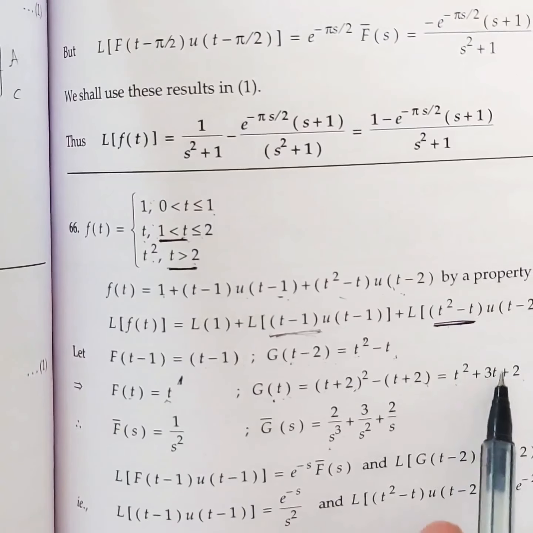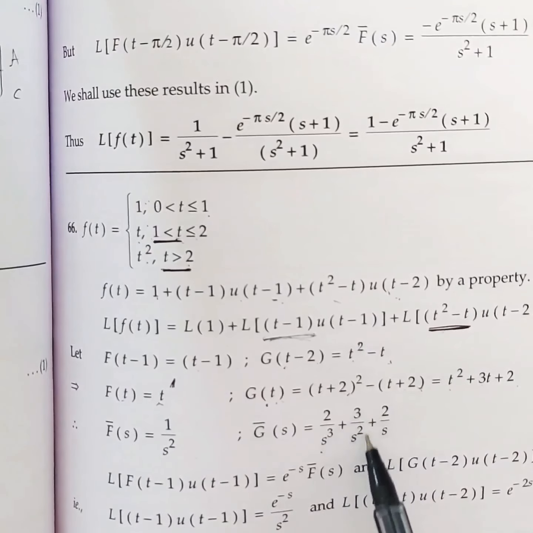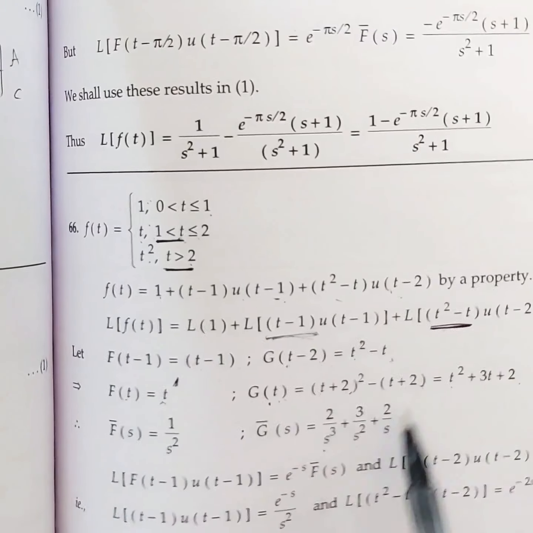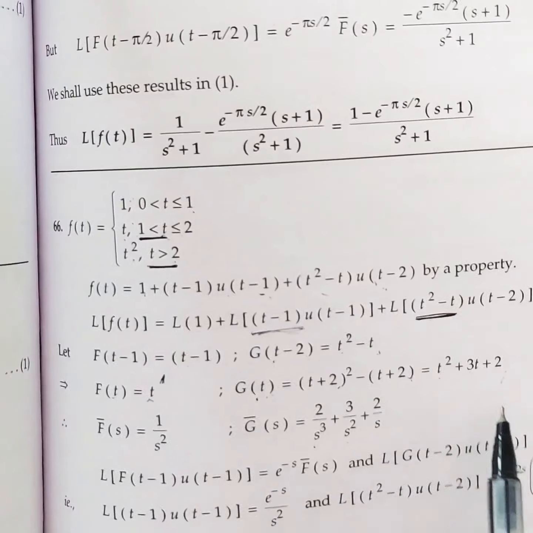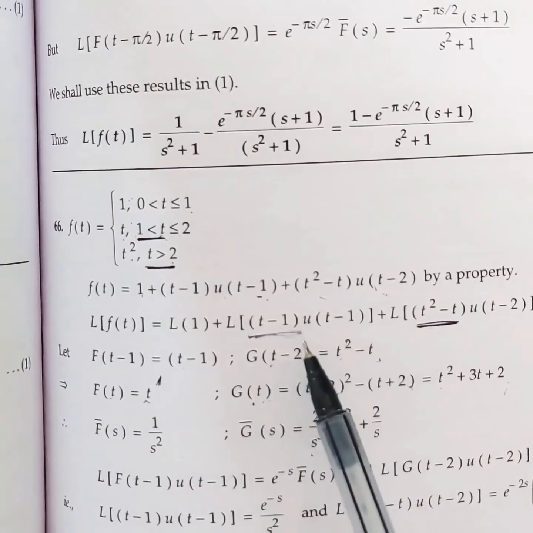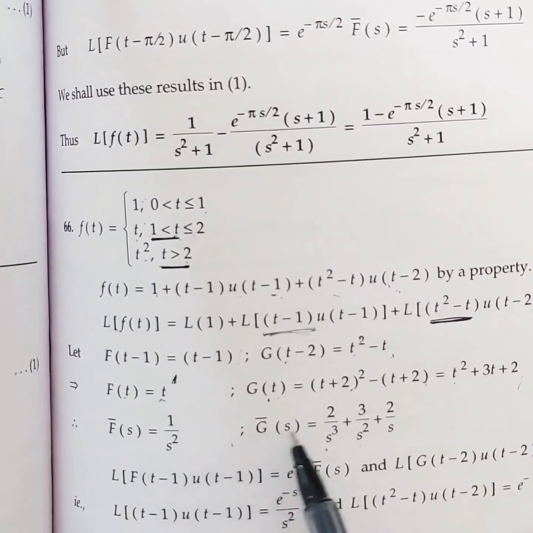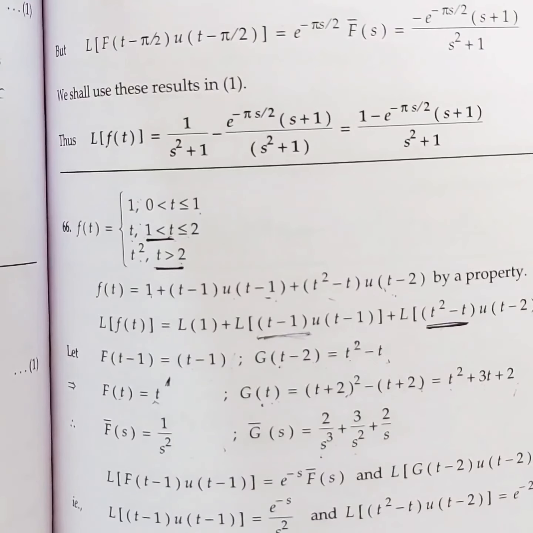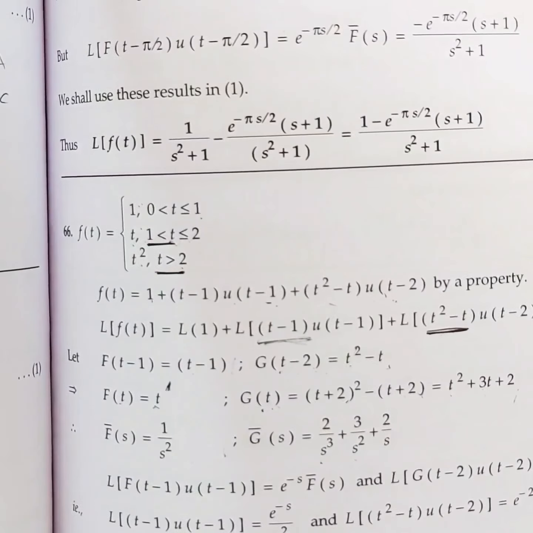Plus 3 into 1 factorial by s plus 1. Same thing, 3 into 1 by s square. Plus 2, this is just a constant term. Laplace transform of 2 is 2 by s. So simultaneously we are solving both the problems. If you are getting confused, solve only the first one, write down the answer and then go for the second one. So now finally we are going to substitute all the values over here.